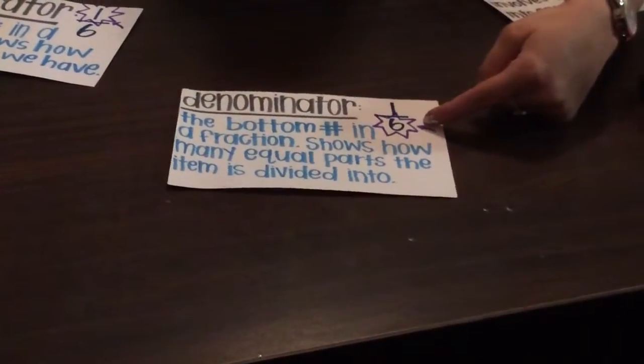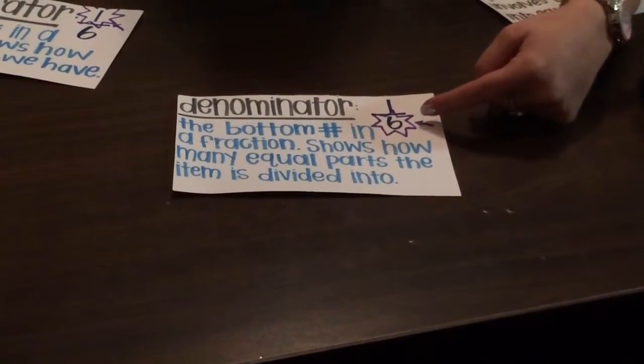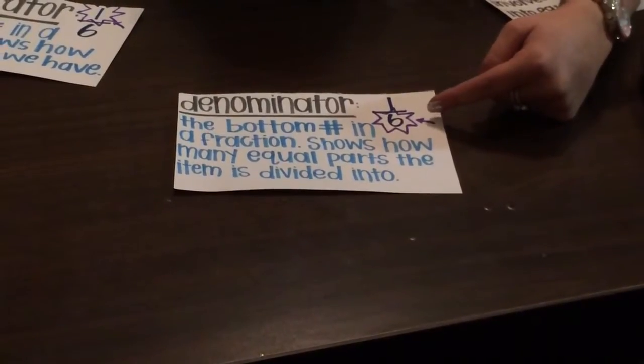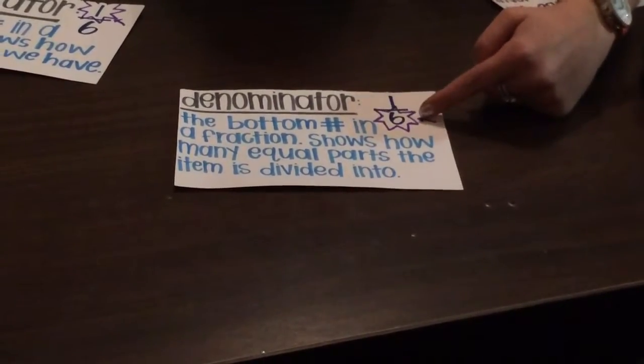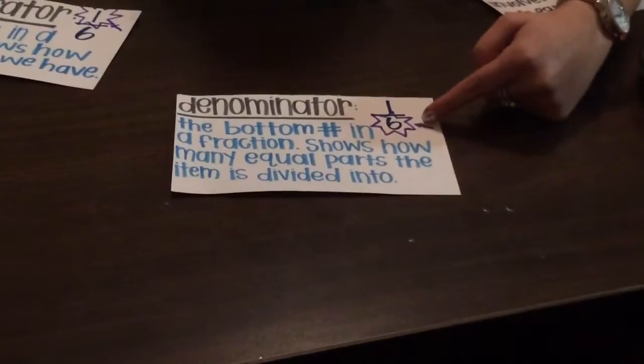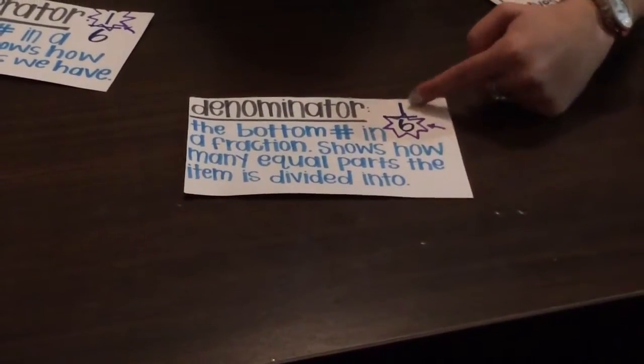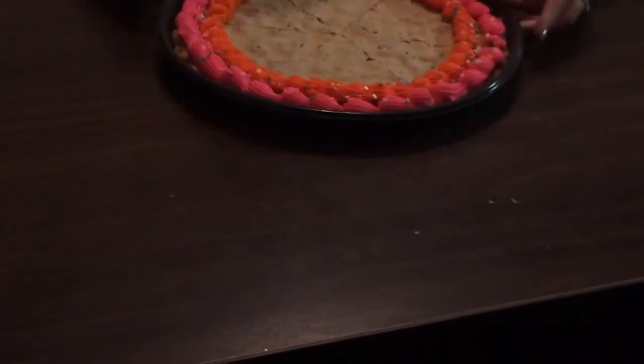And a denominator is the bottom number in a fraction. It shows how many equal parts the item is divided into. So in 1/6, we know we have 6 groups, and then in each group there's 1. So to help us learn about fractions, I thought I would bring a cookie cake.